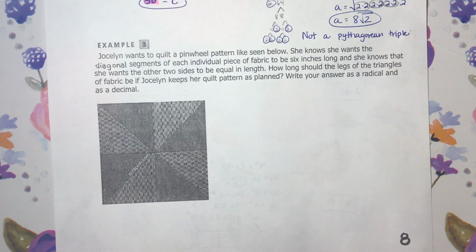Alrighty, we just have one more example for today, and then we will be done with this first day of the Pythagorean Theorem. Here it says Jocelyn wants to quilt a pinwheel pattern like seen below. She knows she wants the diagonal segments of each individual piece of fabric to be 6 inches long, and she knows that she wants the other 2 sides to be equal in length.